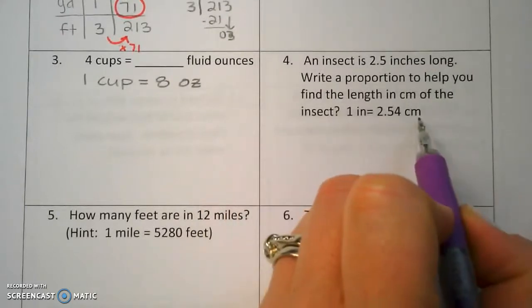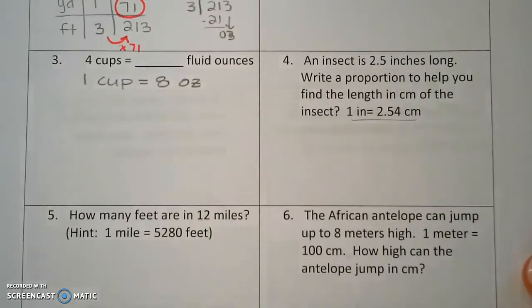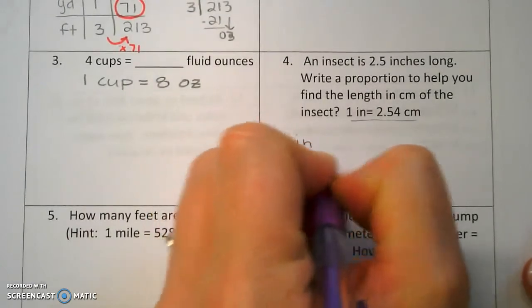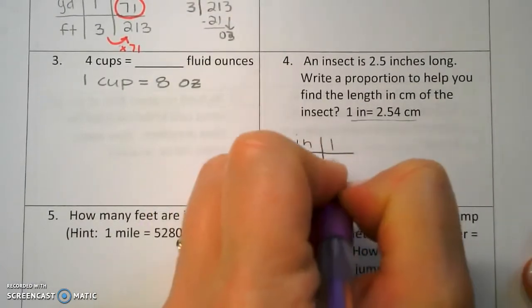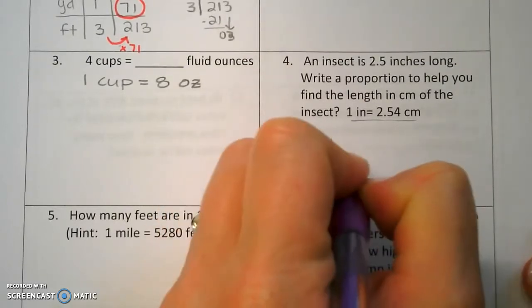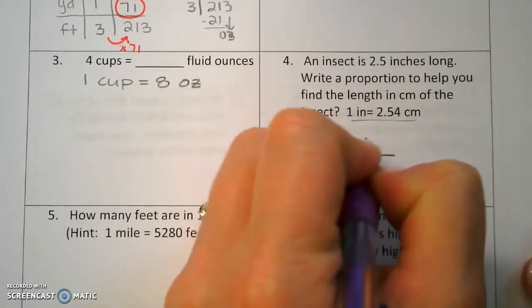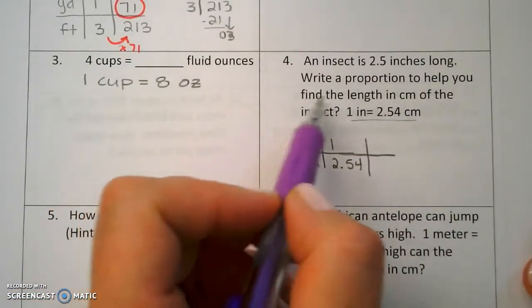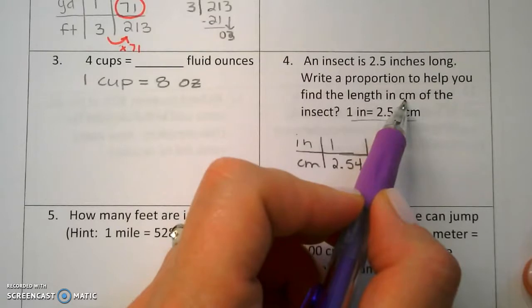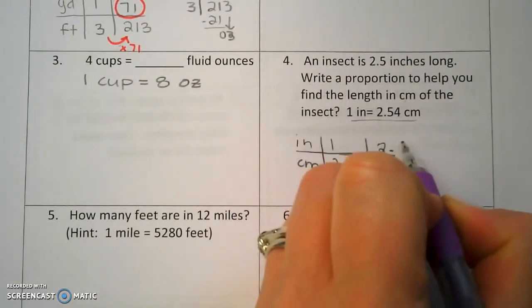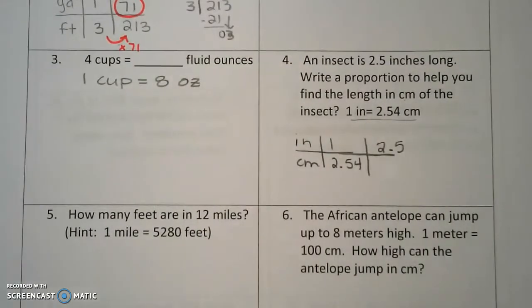Well, the relationship between inches and centimeters is that 1 inch is 2.54 centimeters. So we can take that information, and we can figure out how many centimeters long an insect is if they are 2.5 inches long.